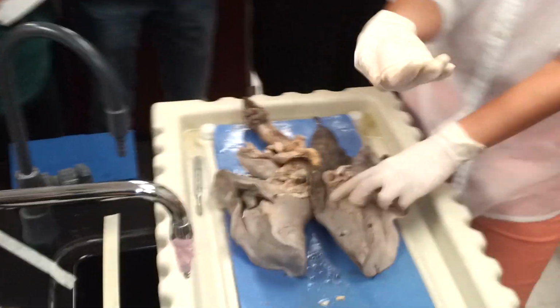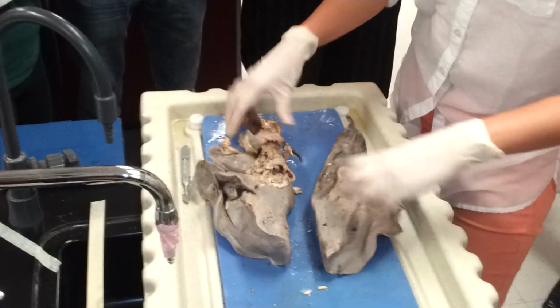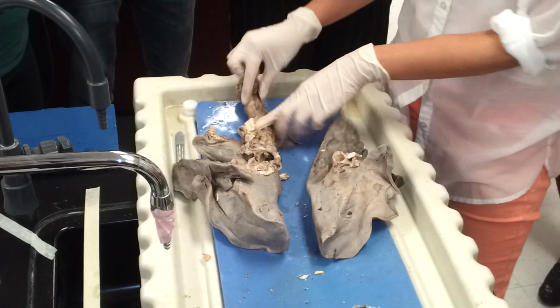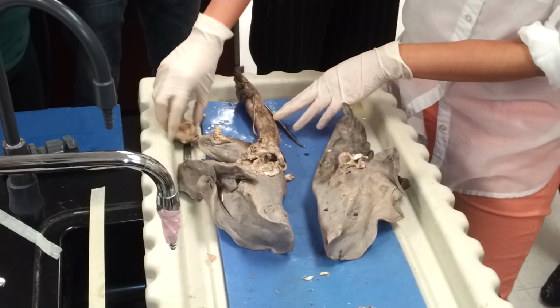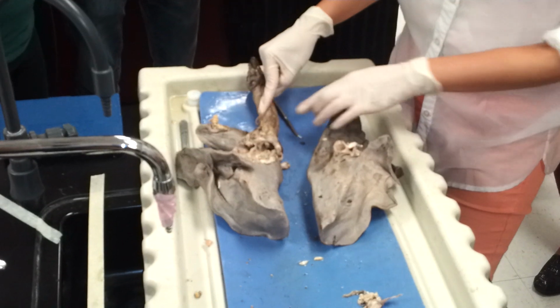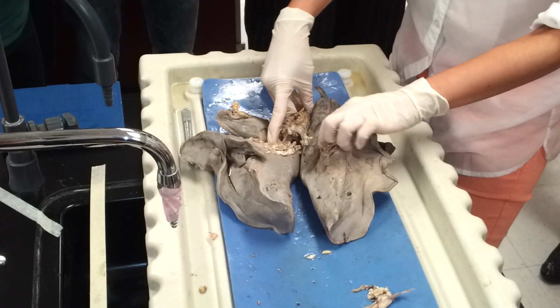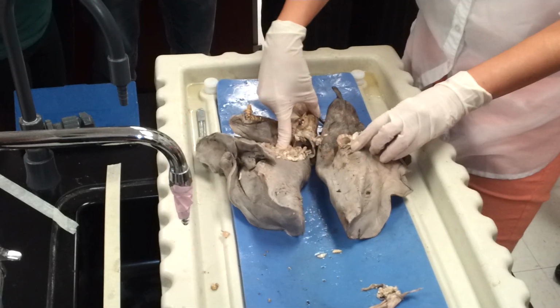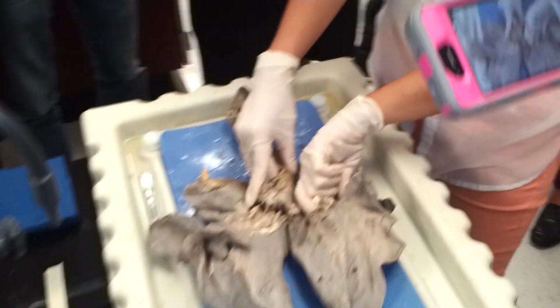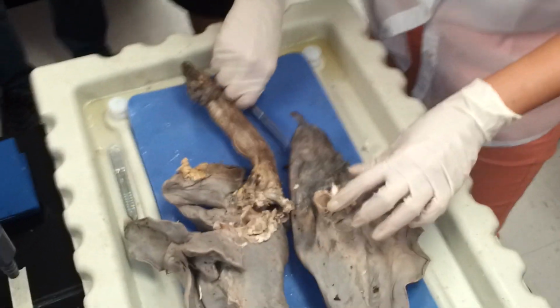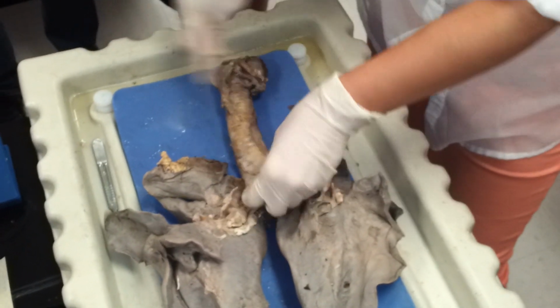But then he separated the lungs, and you can see that the trachea is going to connect and then split off into two bronchi. Right? There's the right bronchus, left bronchus. Okay? So then we do something like this.